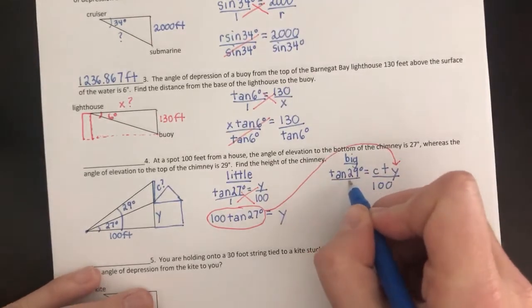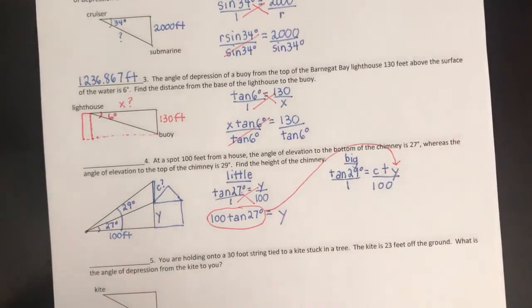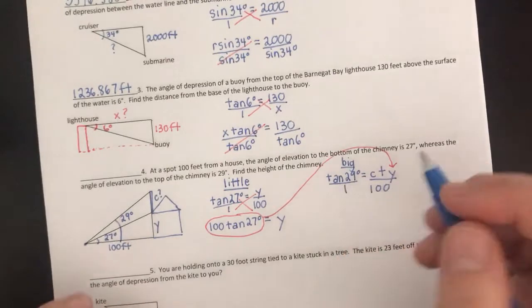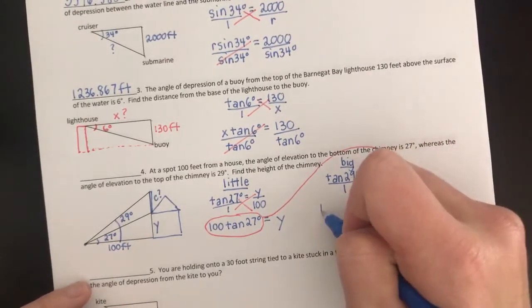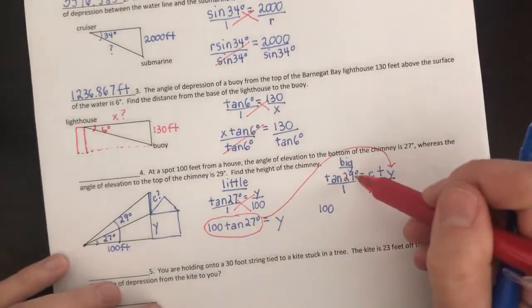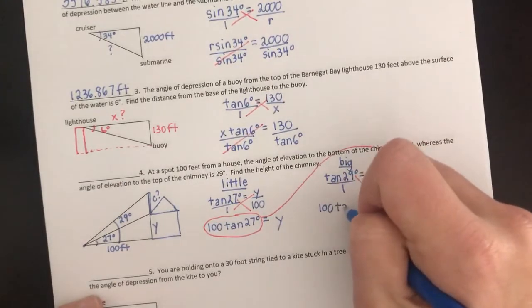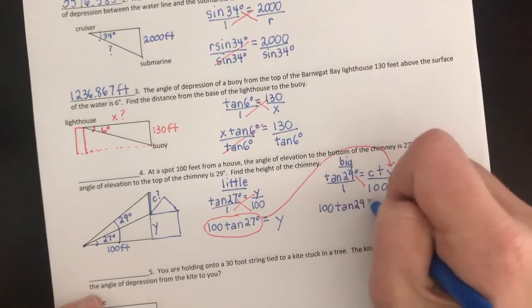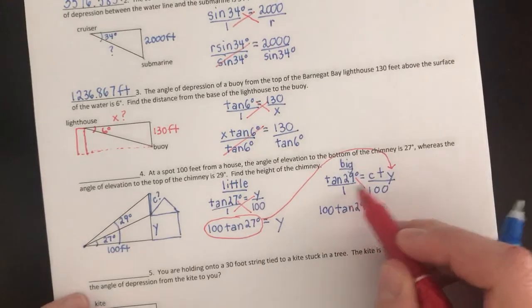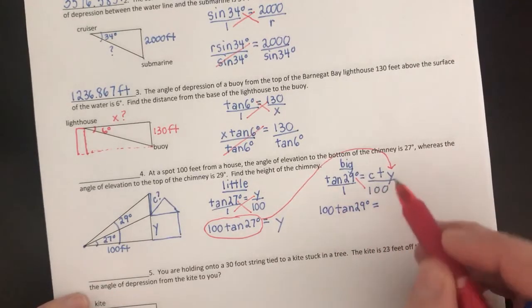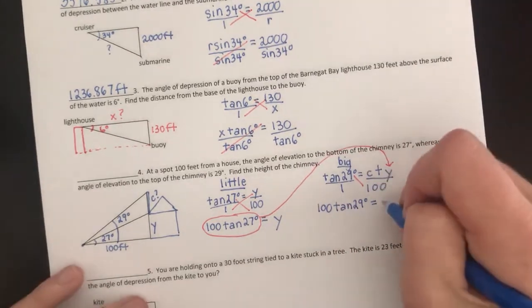So I would have 100 tangent of 29 degrees equals 1 times c plus y, which would just be c plus y.